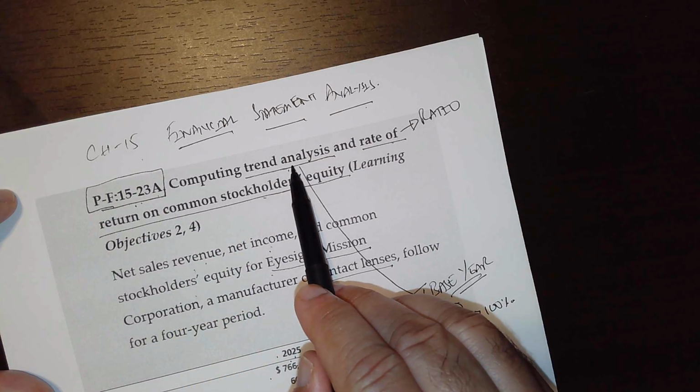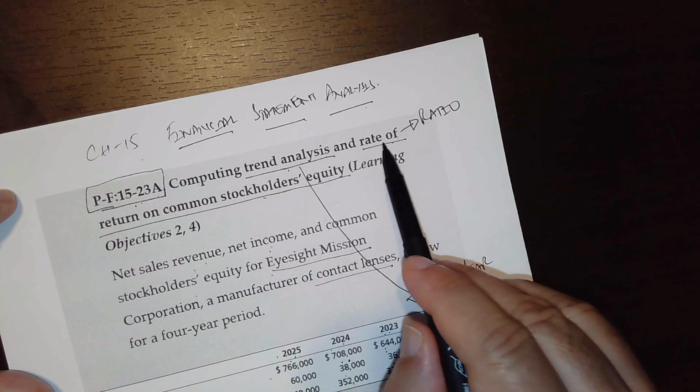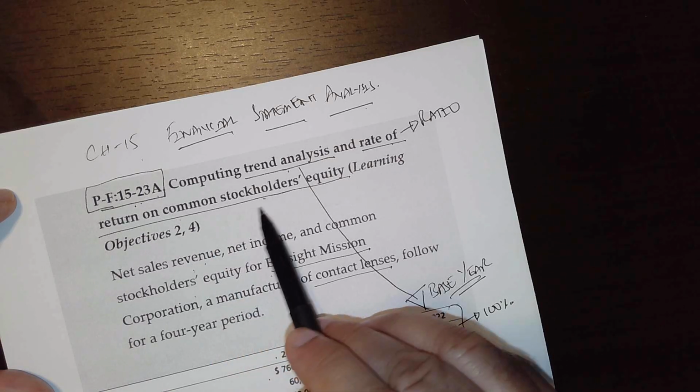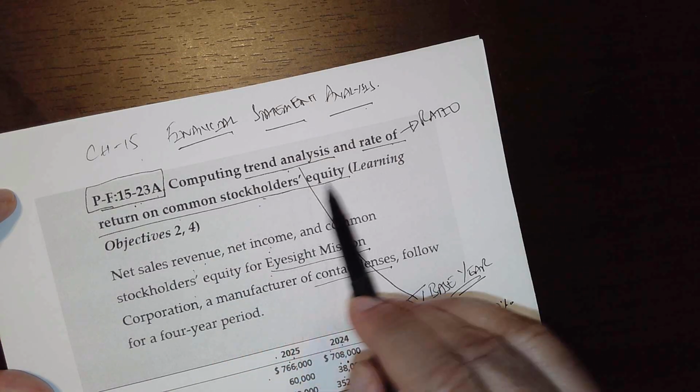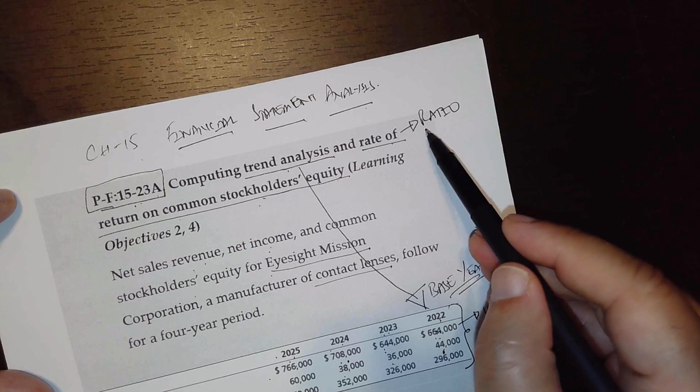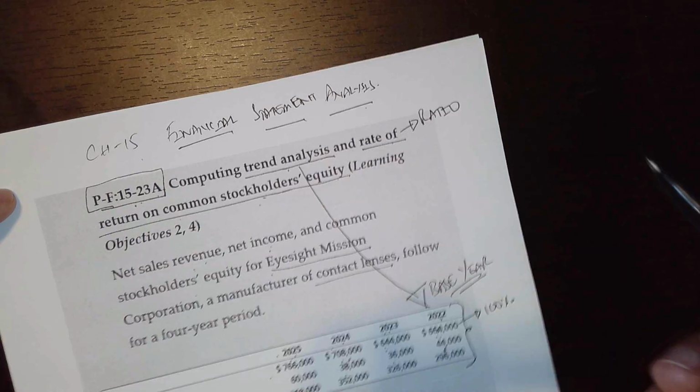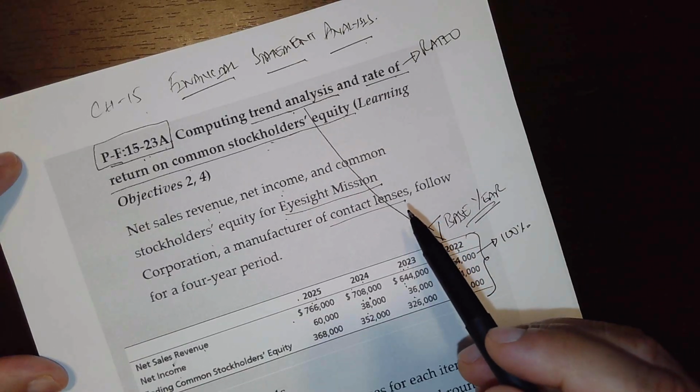We are going to calculate trend analysis, and we're going to calculate rate of return on common stockholders' equity. And rate of return is a ratio. Trend analysis is another tool of analysis.